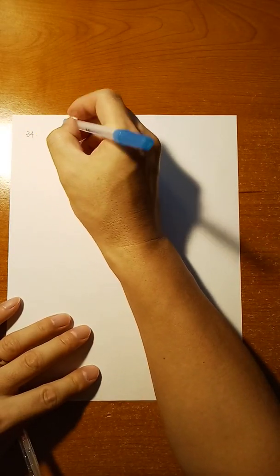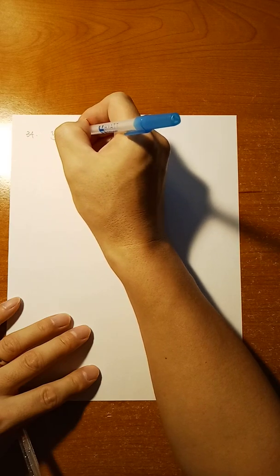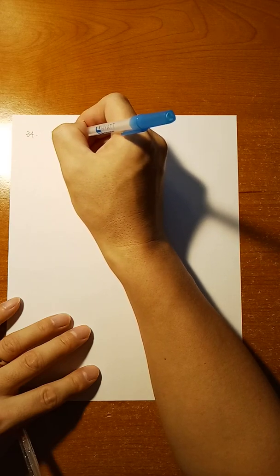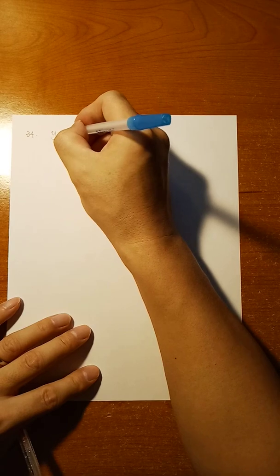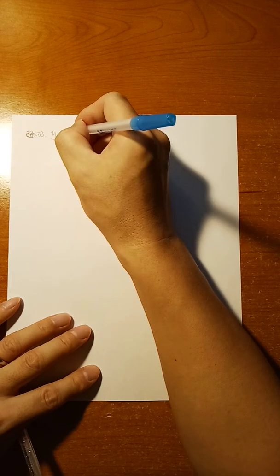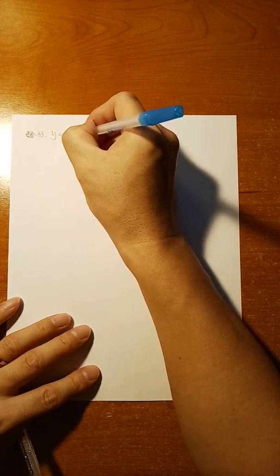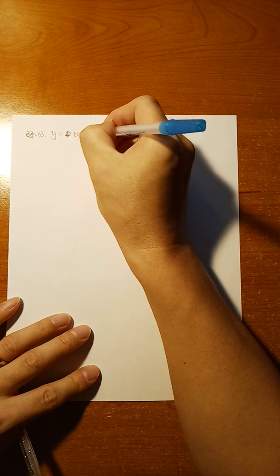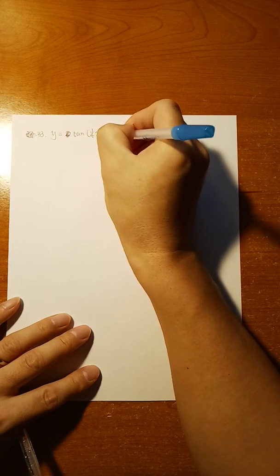Let's change it. For example, not 34, 33. Okay, let's do 33. y is equal to tangent of 1 over 4 x plus 1.